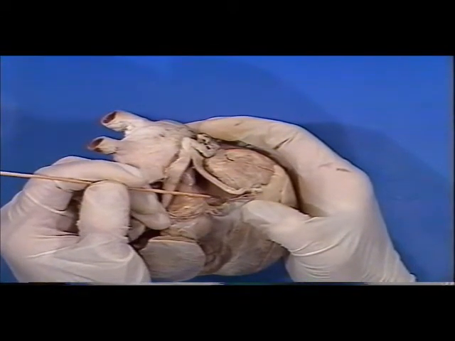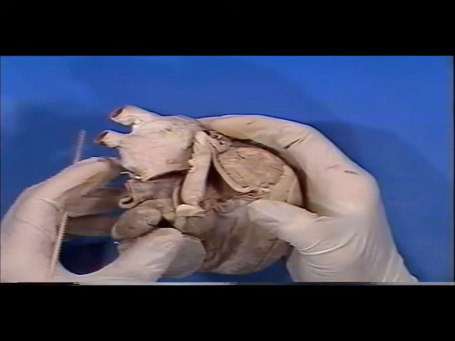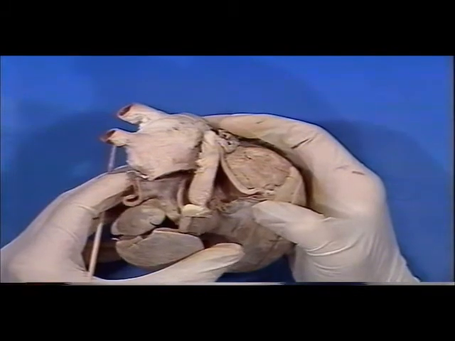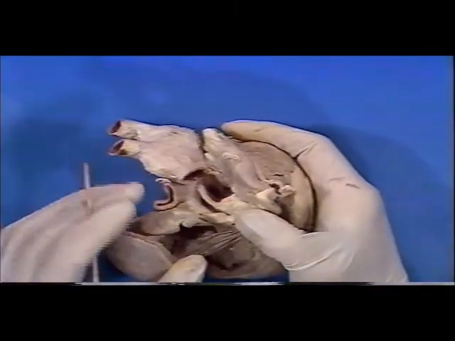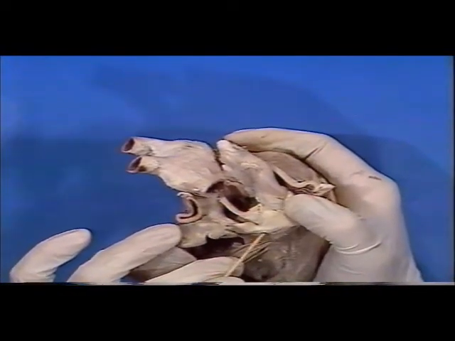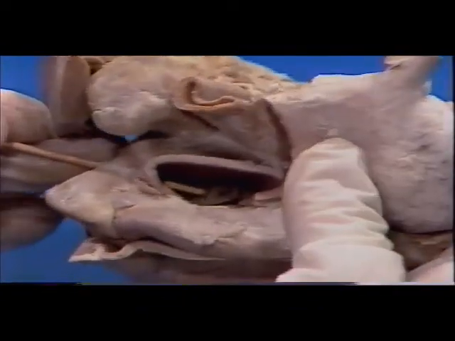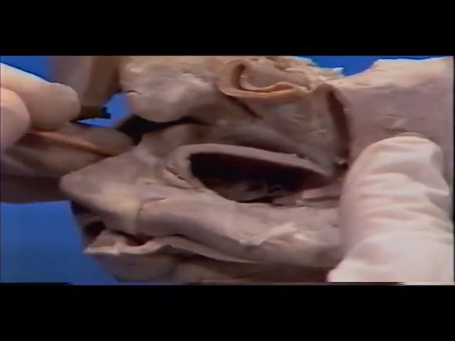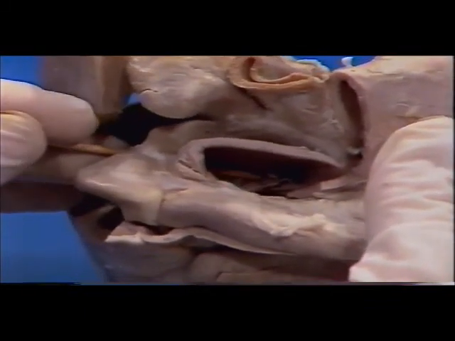It is important to try at this time to find the openings of the coronary arteries. They should be found in the semilunar valves of the aorta. The right coronary artery has been divided in this specimen in order that a probe could be inserted into the opening. We see the probe in the opening at this point, just superior to the aortic semilunar valve.